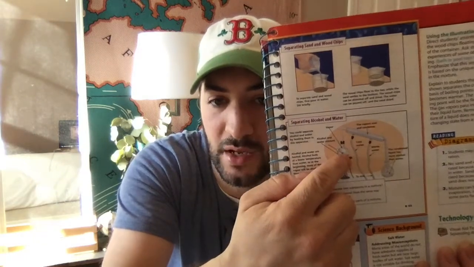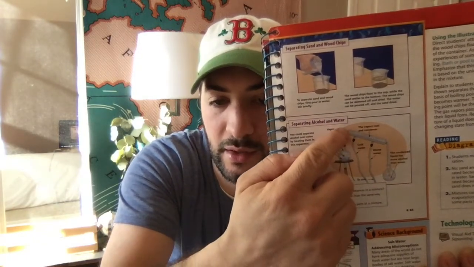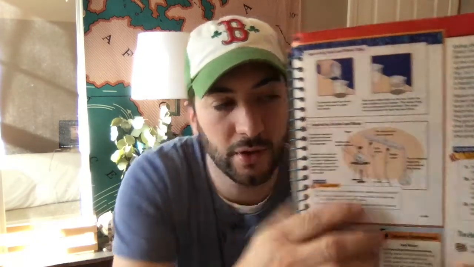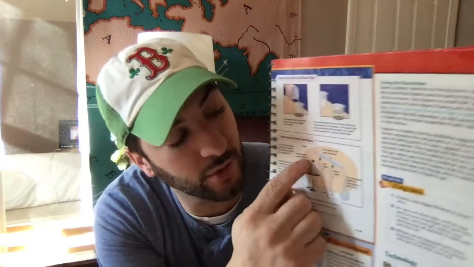What happens is it gets evaporated here, and the vapors cool and condense. Both are heated, but alcohol boils at a lower temperature than water. So at the beginning, more of the vapor will be alcohol than water. The vapor comes down and condenses back into a liquid down here.